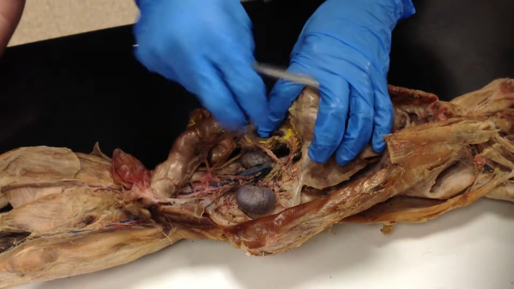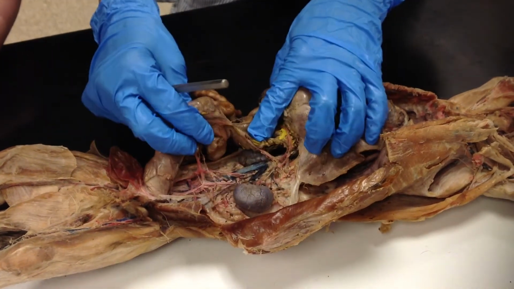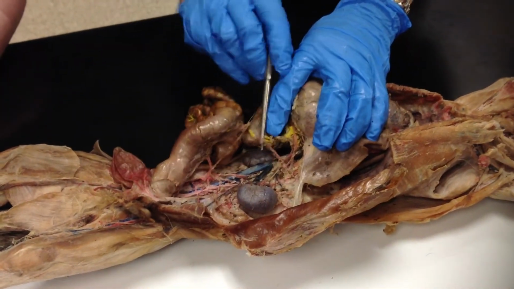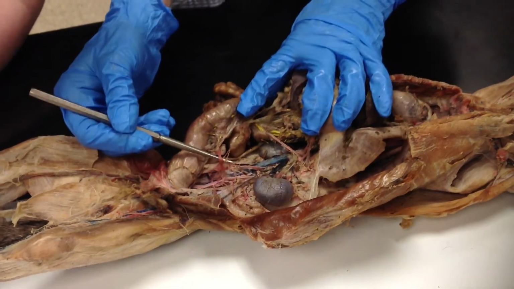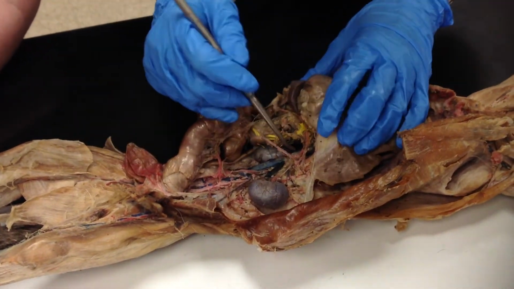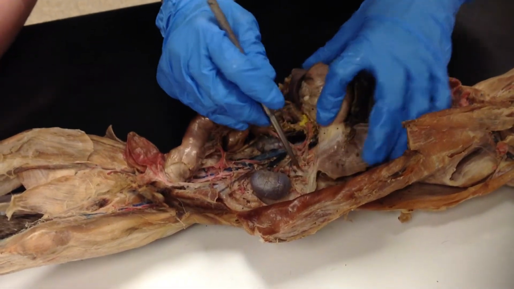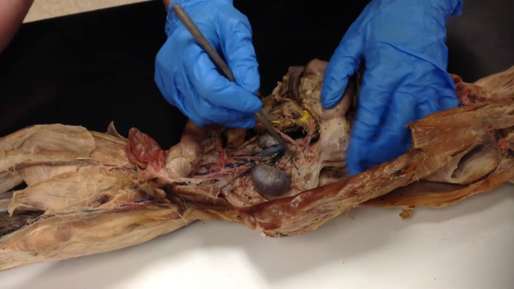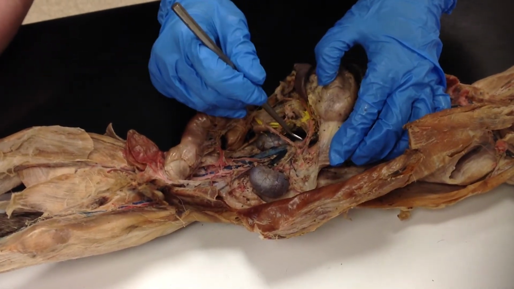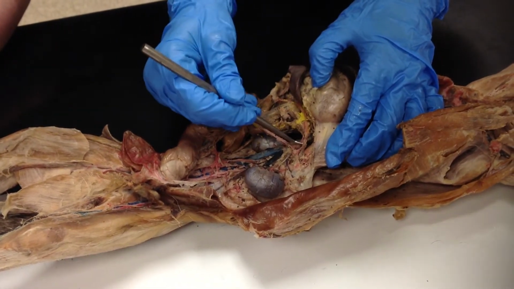This is your superior mesenteric artery because it's going right to the mesentery. This thing right here. Okay, your inferior mesenteric artery is this one down here. And then above your superior one, in this area around here somewhere, is your celiac trunk, and there are 3 arteries that come off there. The splenic, which is this one.